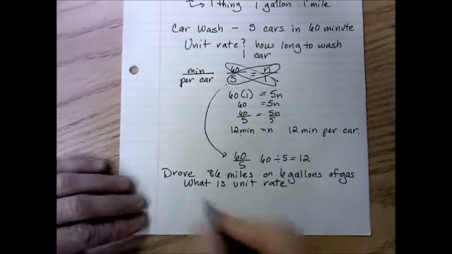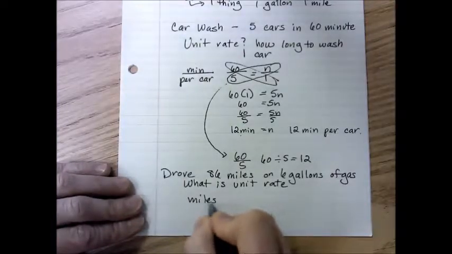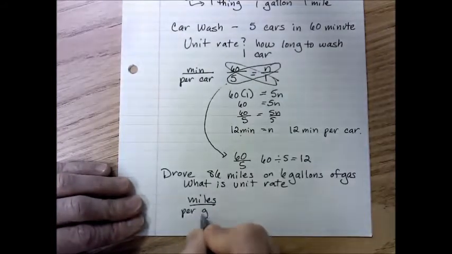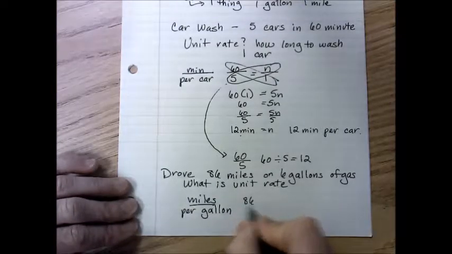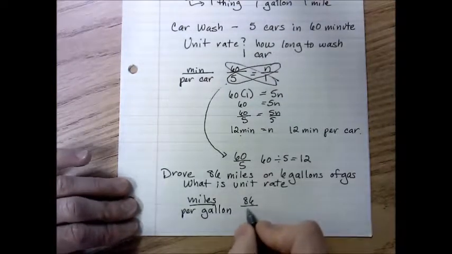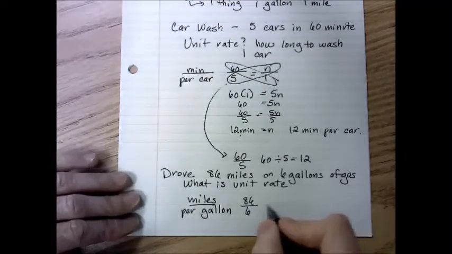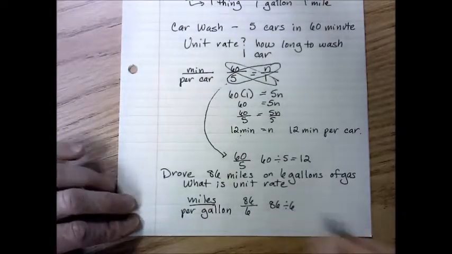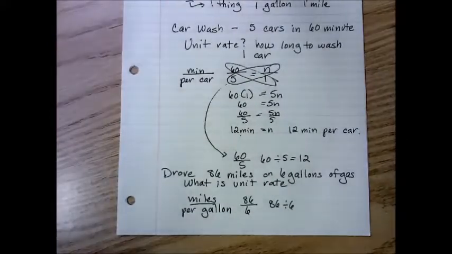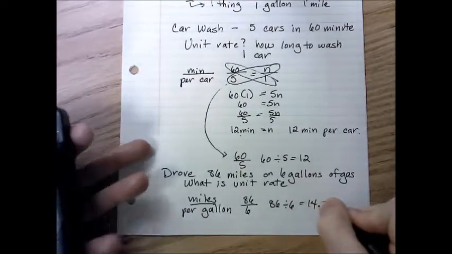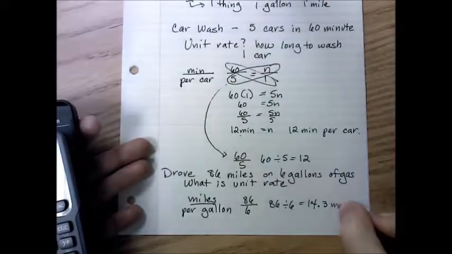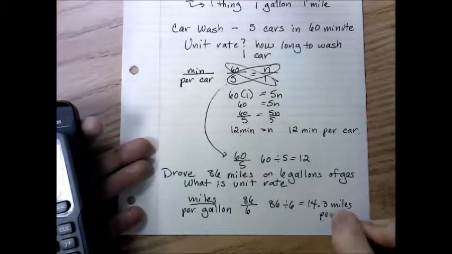So we want to really know how many miles per gallon. So if we fill in our numbers, we drove 86 miles on 6 gallons of gas. So this would be 86 divided by 6. And using our handy dandy calculator, we find out that that would be 14.3 miles per gallon.